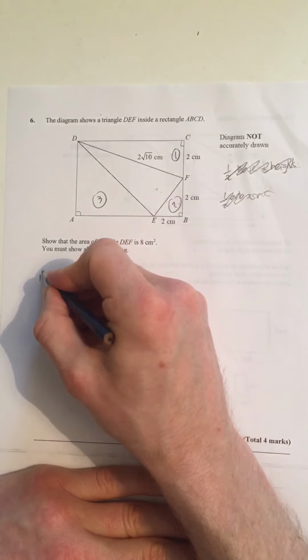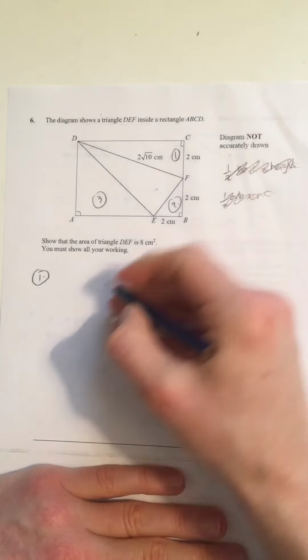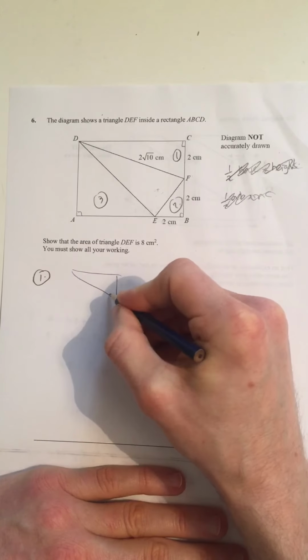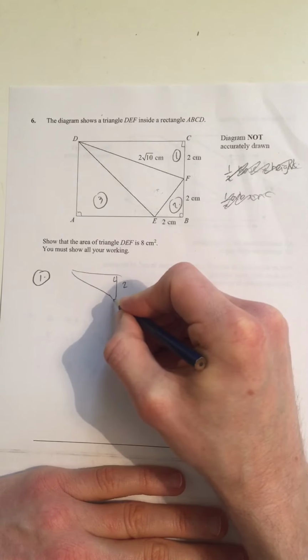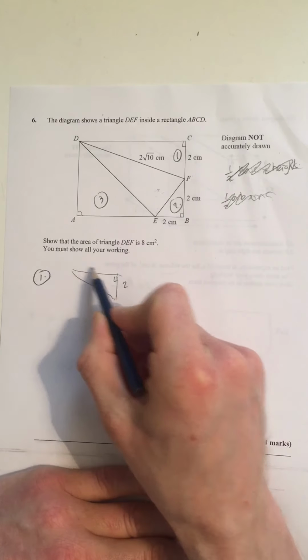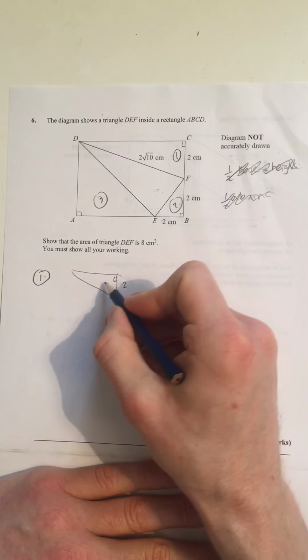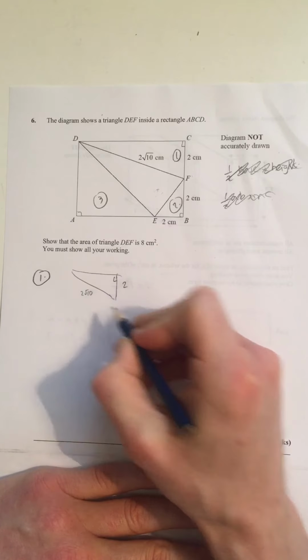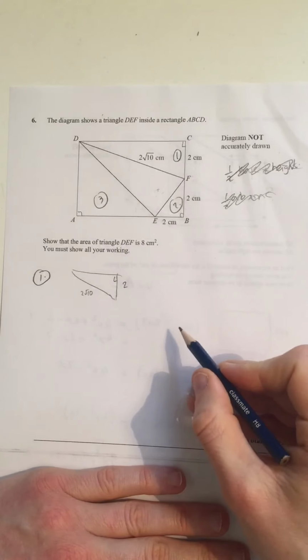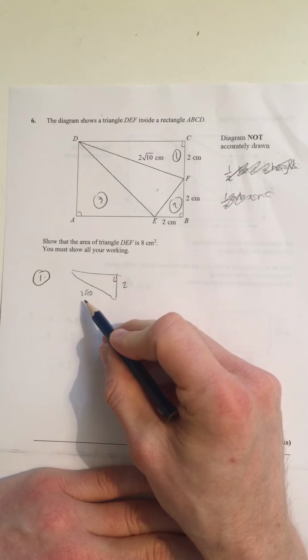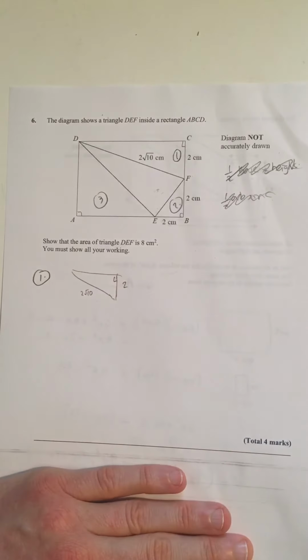Right, so triangle 1. We've got the height of that triangle. We already know that that's 2. We're not quite sure what the base of this triangle is though, but that's okay because we can work that out pretty easily because we know that the hypotenuse of this triangle is 2 root 10. So we can do a little bit of Pythagoras to work out this base.